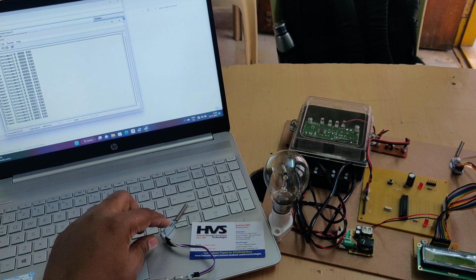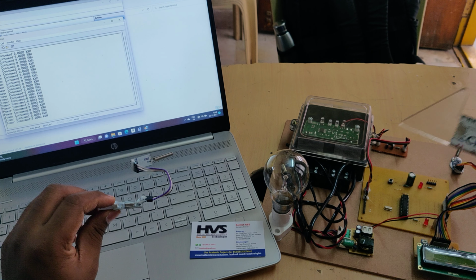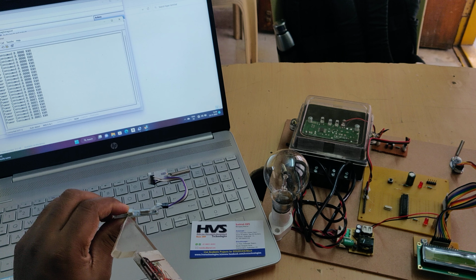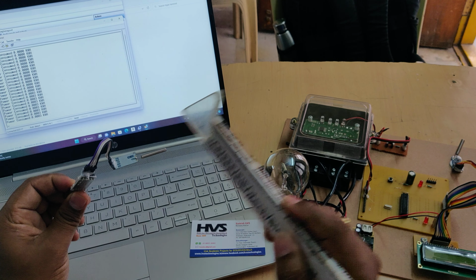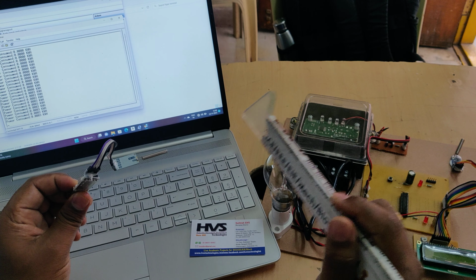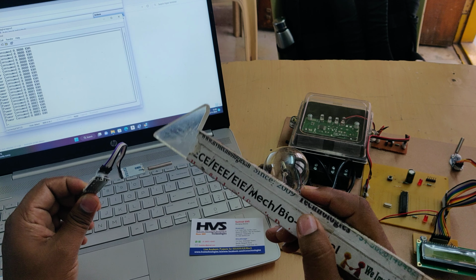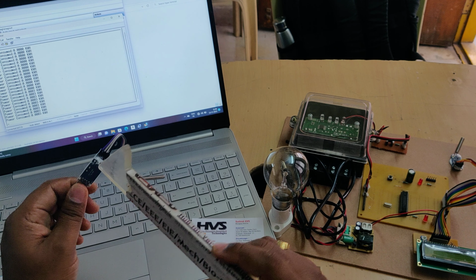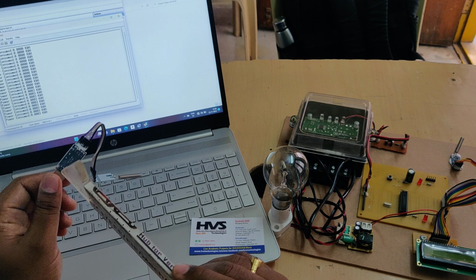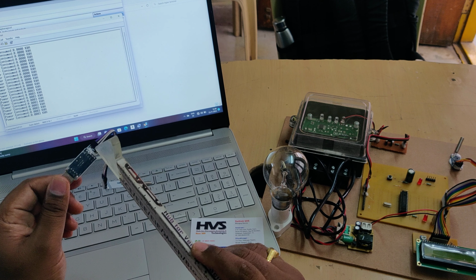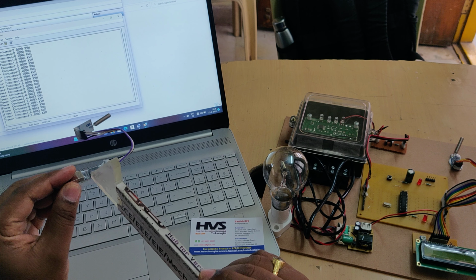data will be received by this receiver module, and the data will be sent to the laptop or PC using this USB to TTL converter. Why? Because the data received from this ZigBee or microcontroller is TTL logic data, nothing but transistor logic data. So we need to convert that to CMOS and USB, as the processor can't understand the TTL data. That's why we are converting TTL to USB by using this PL2303 converter.